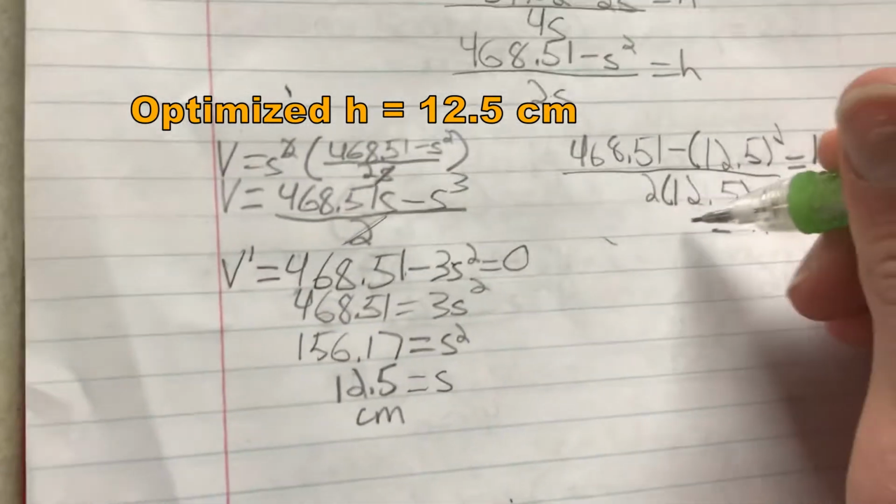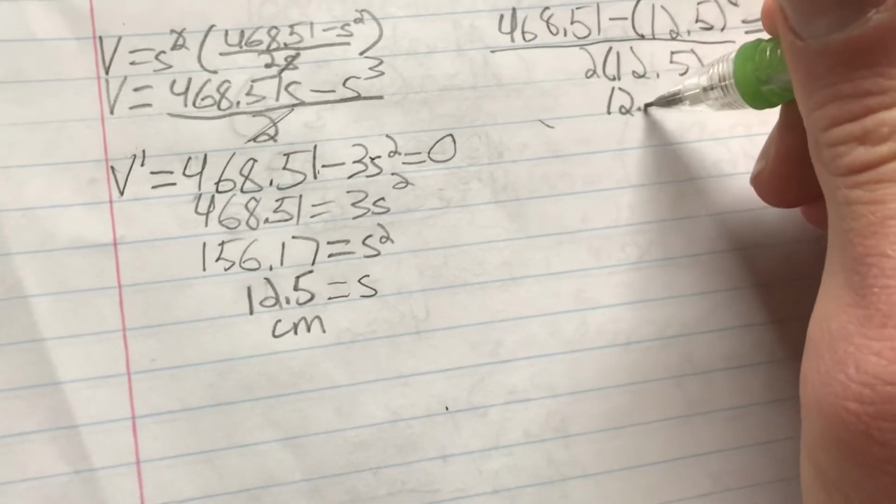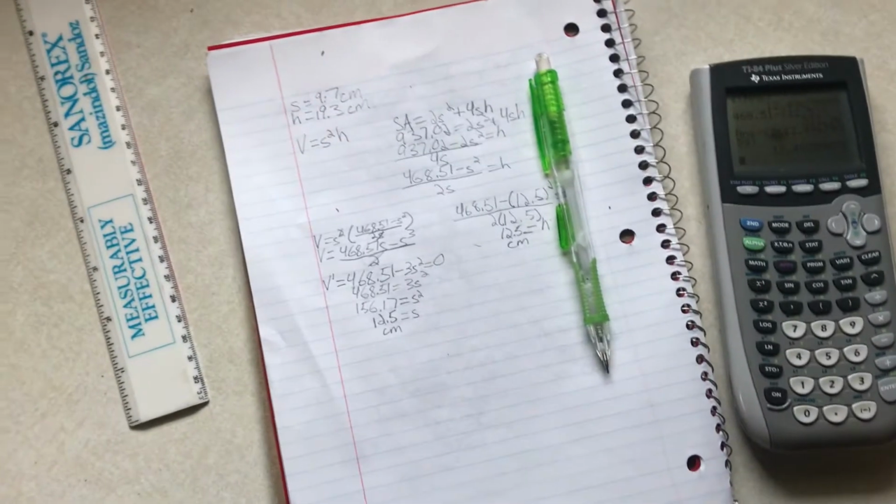So our optimized shape slash measurements, whatever you want to call them, for this orange juice thing would be a cube. But it's not. Minute Maid, what are you doing? I guess we'll talk about that next.